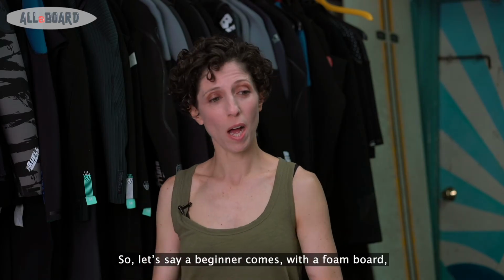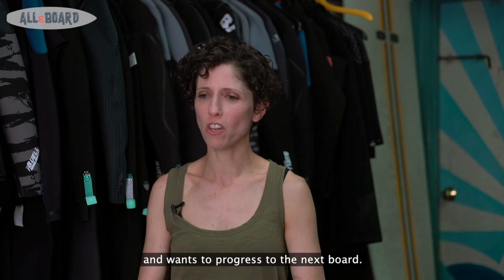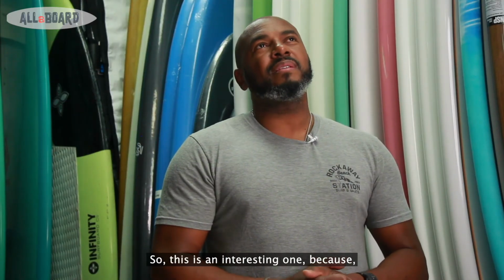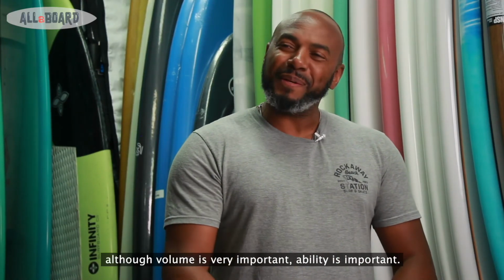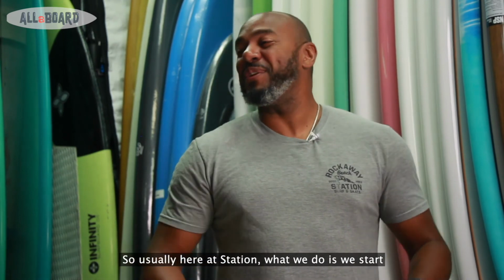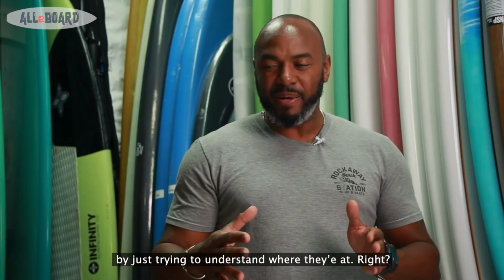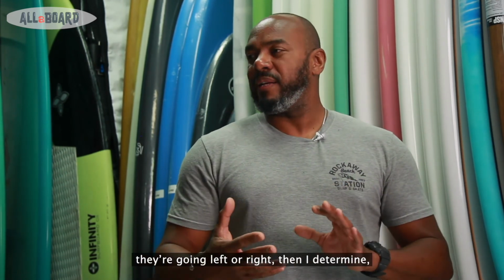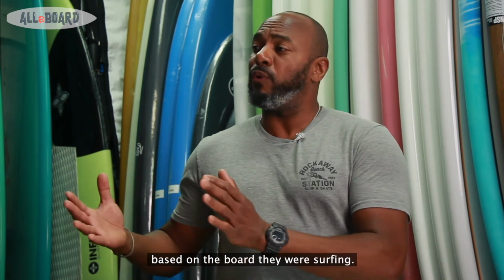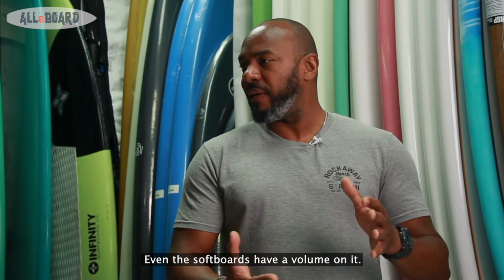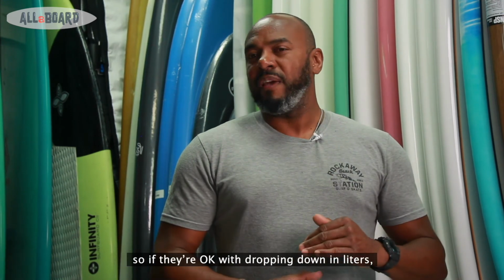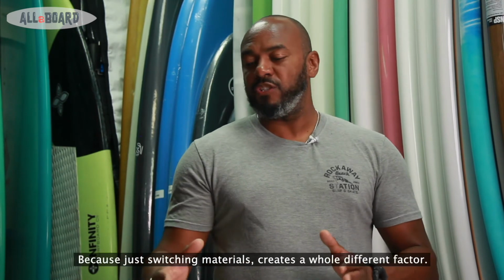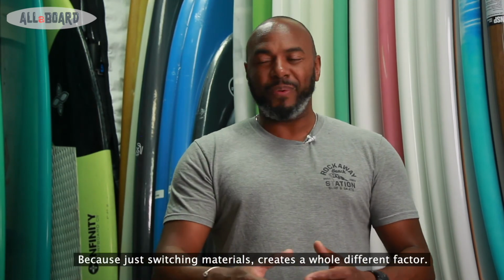So let's say a beginner comes with a foam board and wants to progress to the next board. How would you determine what's the best volume for this person? So this is an interesting one because although volume is very important, ability is important. So usually here at Station, what we do is we start by just trying to understand where they're at, right? If the person is comfortably standing and going left or right, then I determine based on the board they were surfing, even the soft boards have a volume on it, and most soft boards have a pretty high volume. So if they're okay with dropping down in liters, I would still give them something big because just switching materials creates a whole different factor.